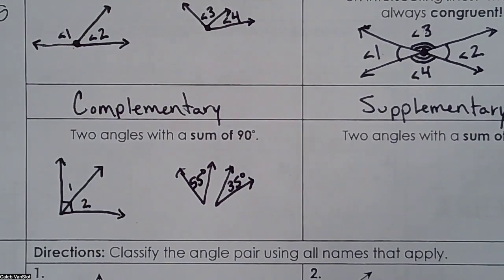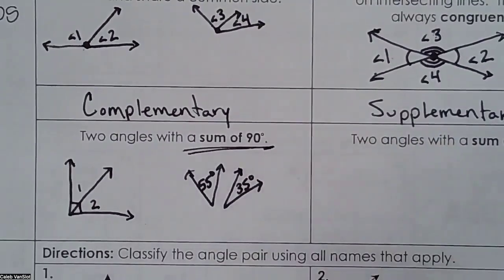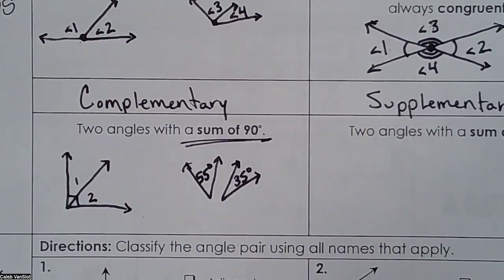Okay. So we can see complementary angles drawn out a few different ways, but we want to make sure that they add up to 90 degrees. Okay.